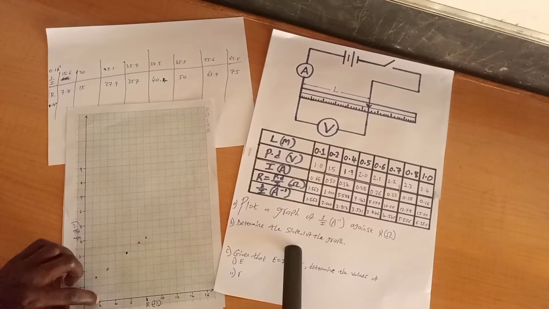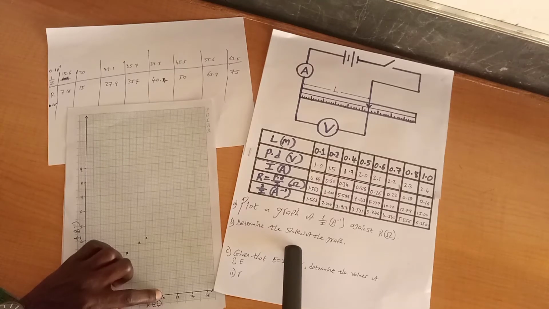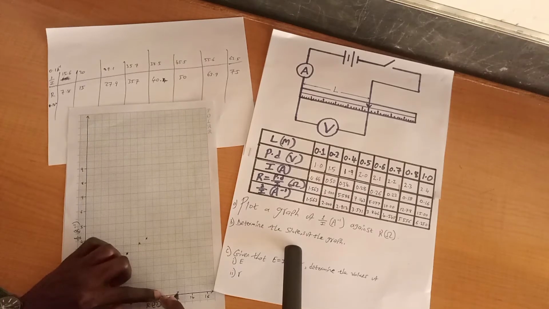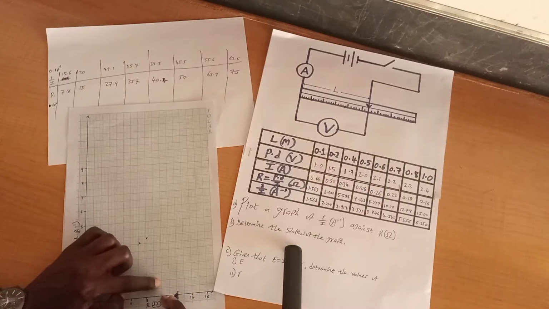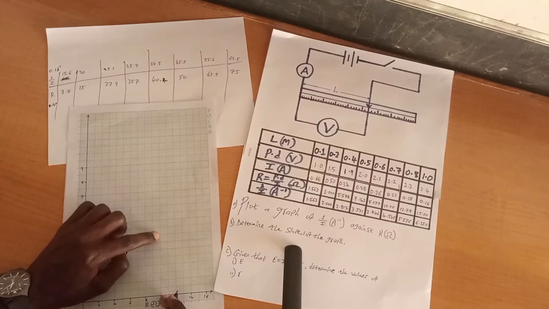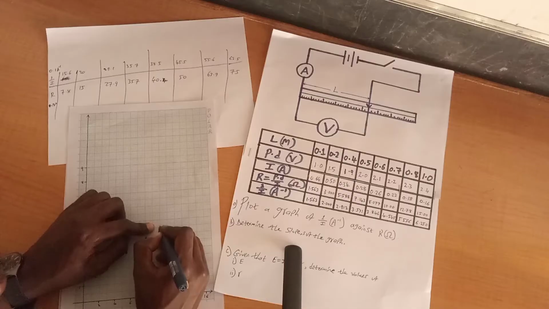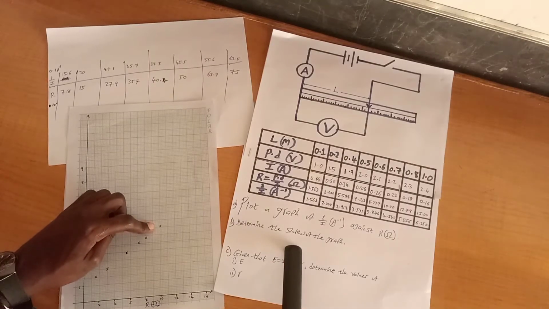Then 50, 10, 20, 30, 40, 50, we rise 45.5 there.